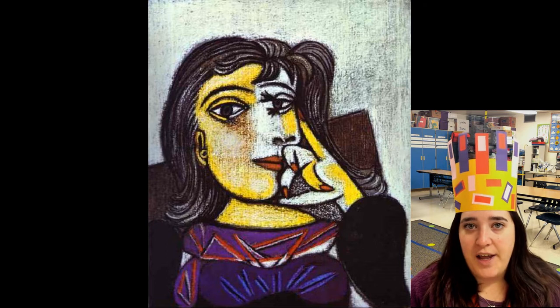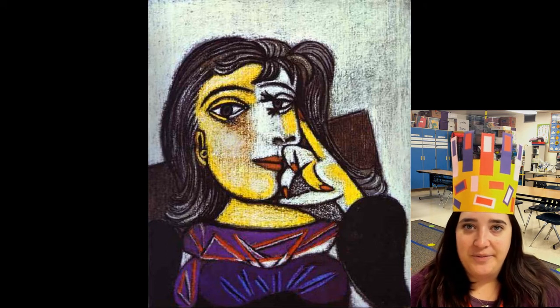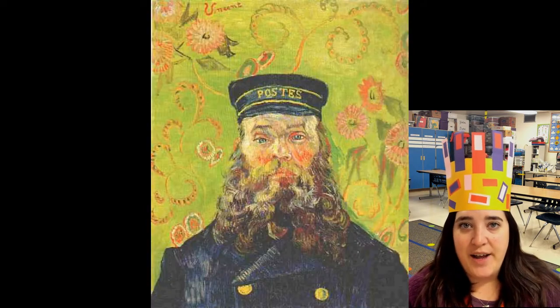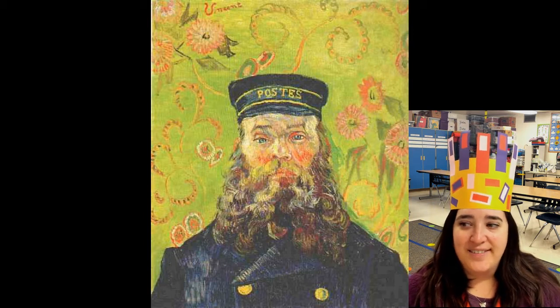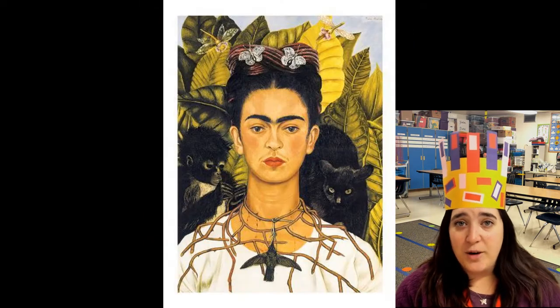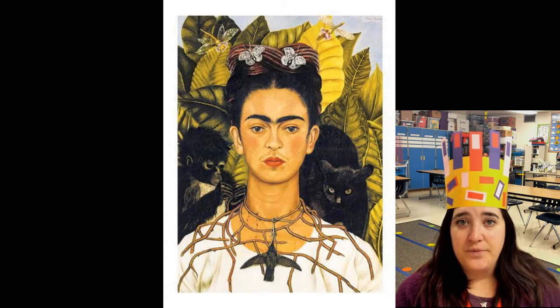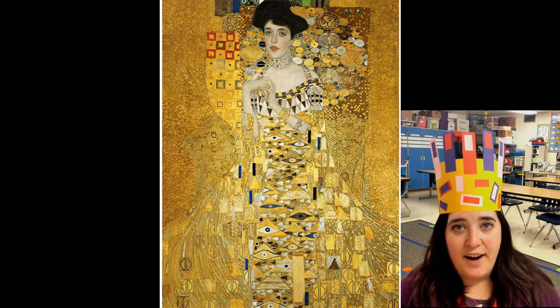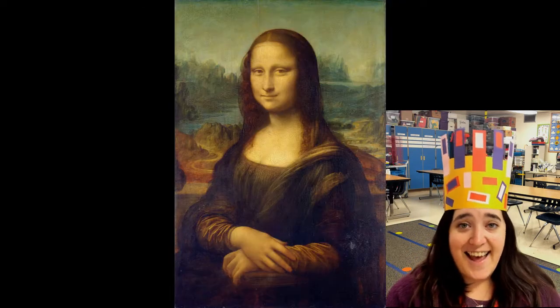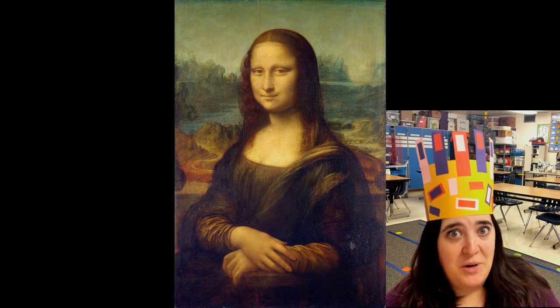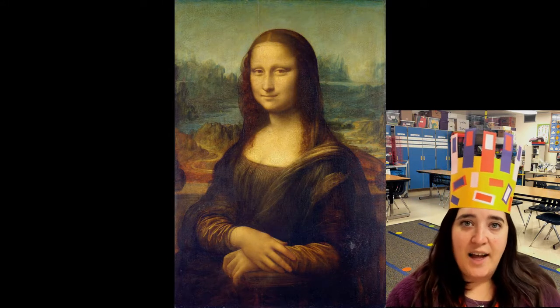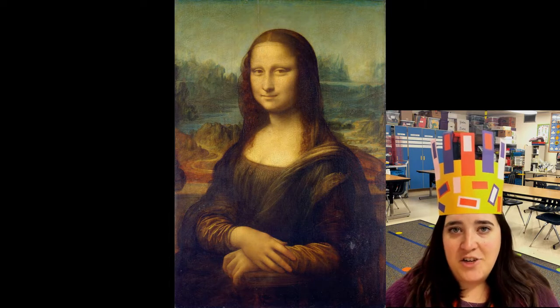This is a portrait by Pablo Picasso. This is a portrait by Vincent van Gogh. This is a portrait by Frida Kahlo. A portrait by one of my favorite artists, Gustav Klimt. And this is perhaps the most famous portrait of all, the Mona Lisa, painted by Leonardo da Vinci.